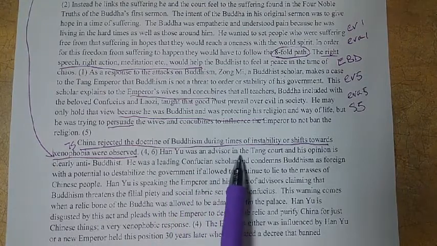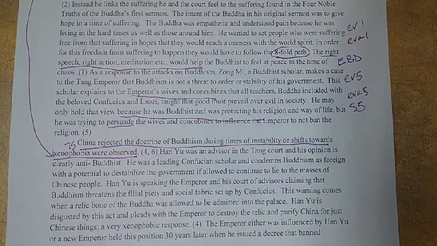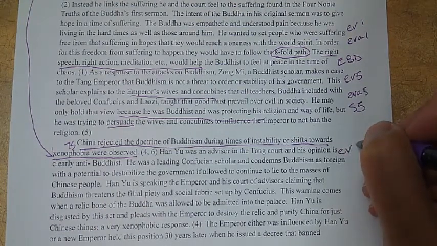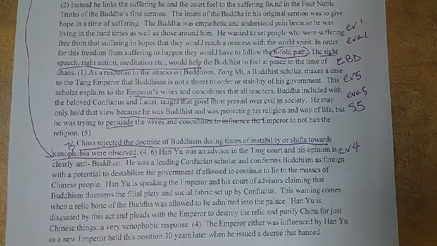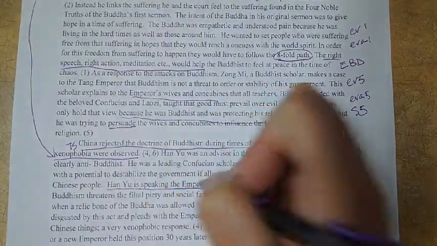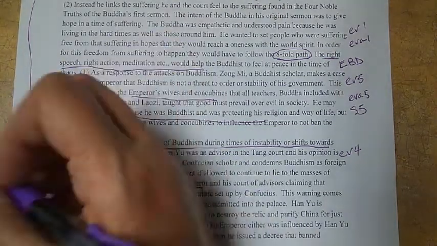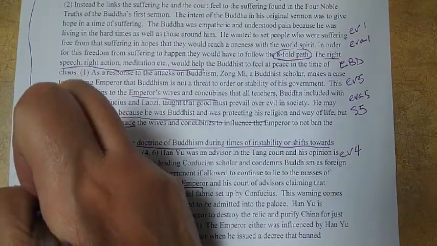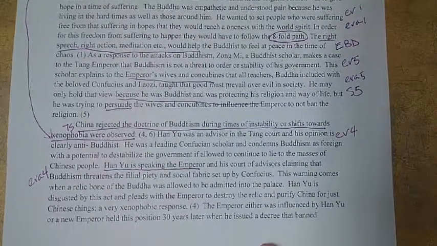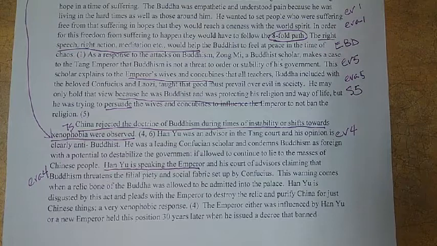So Han Yu was an advisor in the Tang court, and his opinion is clearly anti-Buddhist. So right there, that's EV of 4, because that's what the document's about. Does everybody see that? It's just basic. There's no supporting of your argument there. It's just saying what the doc is. He was a leading Confucian scholar and condemns Buddhism as foreign with potential to destabilize the government if allowed to continue to lie to the masses of Buddhist Chinese people. Han Yu is speaking to the emperor, so this is the start of your sourcing because that's audience, and his court of advisors claiming that Buddhism threatens the filial piety and social fabric set up by Confucius. Now that is EVA of 4. I'm using that information from that document to support my argument.